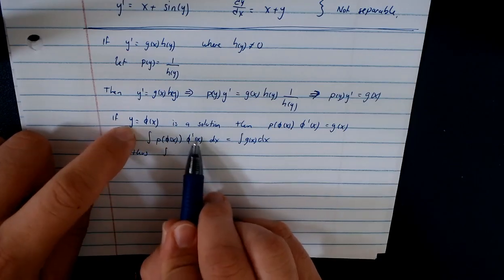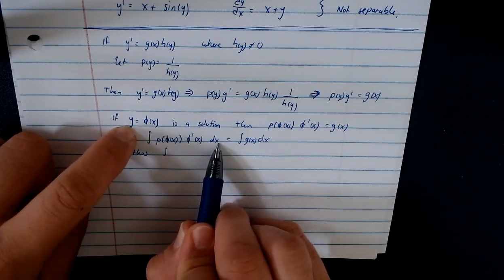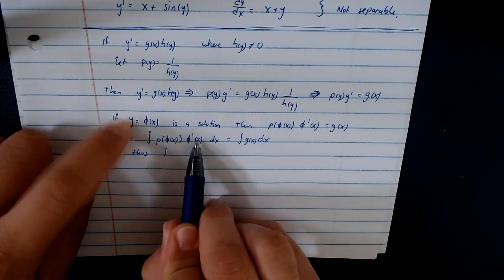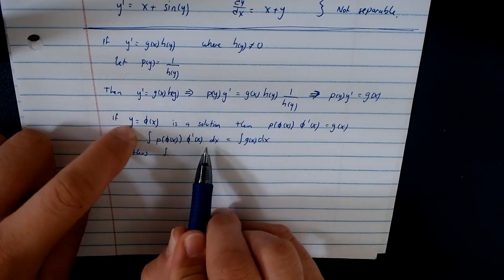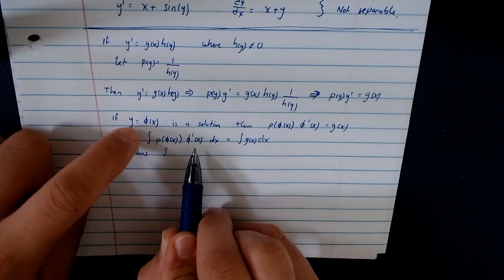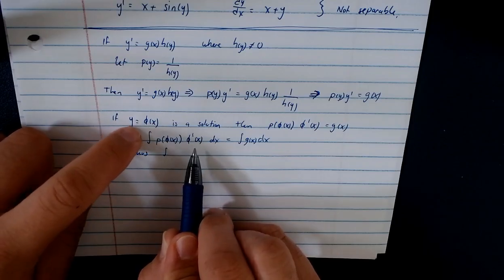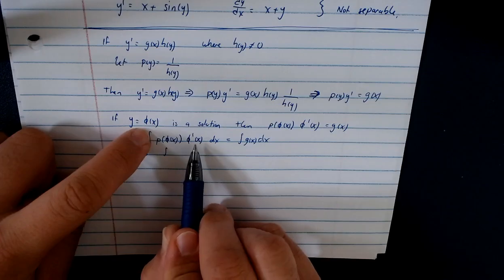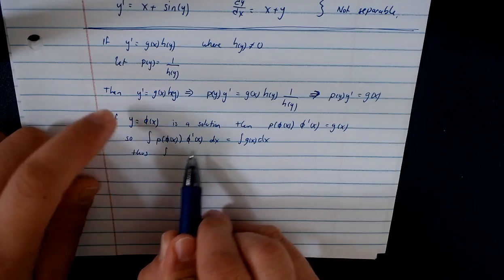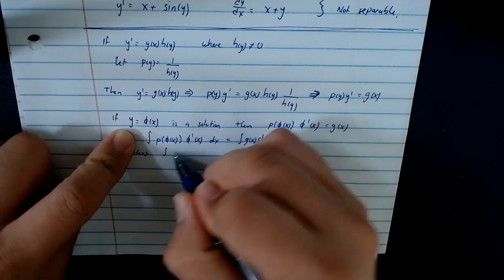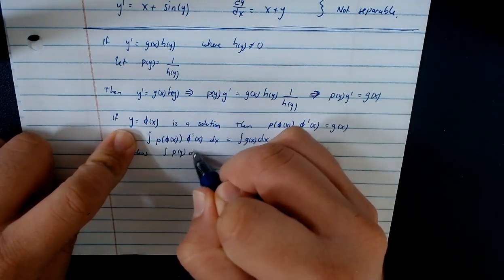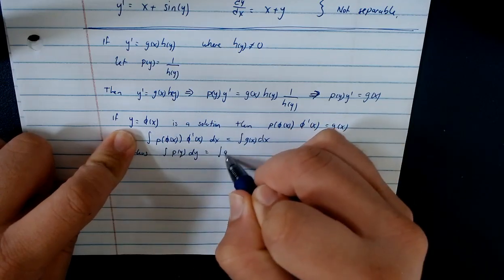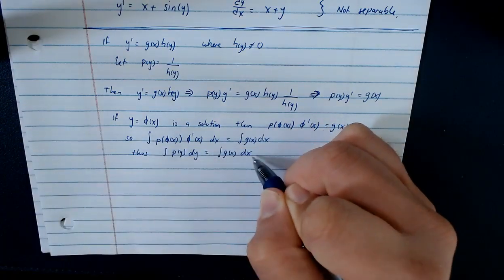The derivative of phi times dx is the same as the derivative of y times dx. Well, the derivative of a function times the differential of the variable of that function, that's just the differential of this function. That's a definition from Cal 1, right? If I take y equals f of x, then f prime of x dx, that's just the differential of y. So here that's going to be the integral of p of y dy equals the integral of g of x dx.